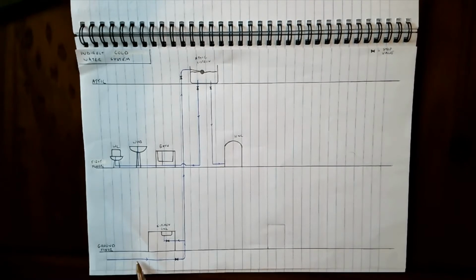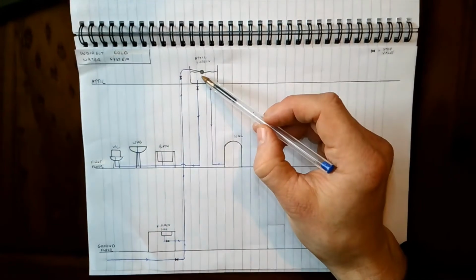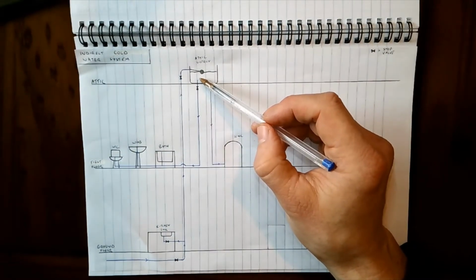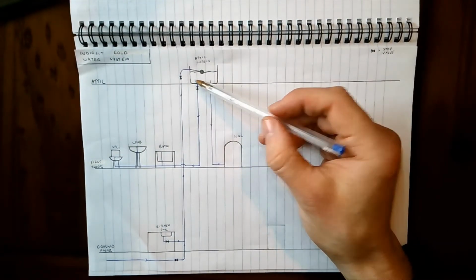We've got a main supply coming in. The only appliance that the water goes directly to though is your kitchen sink. Alright, so there's a direct supply going to the kitchen sink. Everything else is bypassed. After that, the main supply goes straight up into the attic cistern and it fills up there. So your clean drinking water, your main supply, is up in the attic cistern.